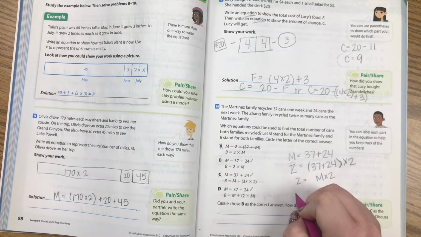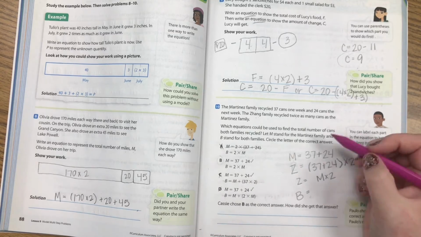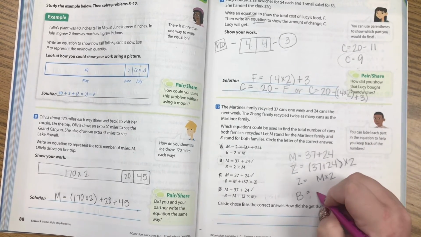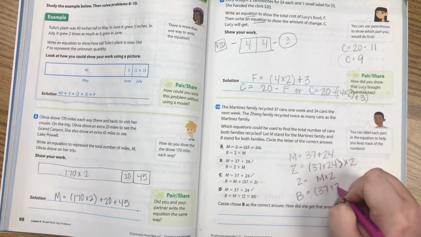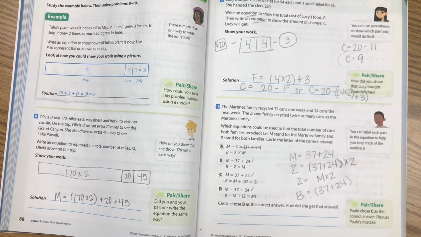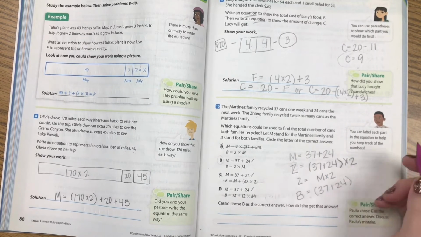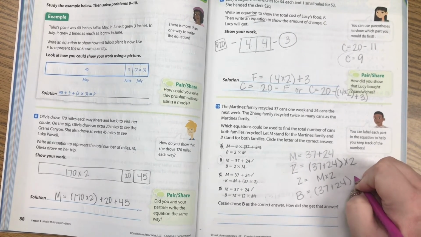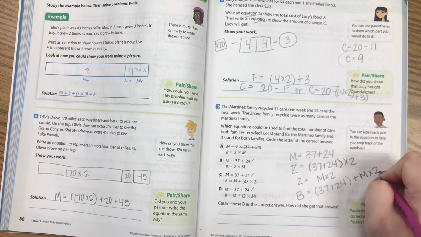So I'm going to write down here my B equals for both families. I want to include the Martinez family and I want to include the Zhang family. So the Zhang family did M times 2.